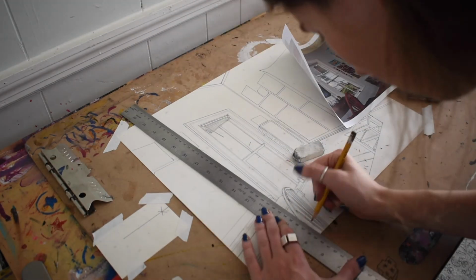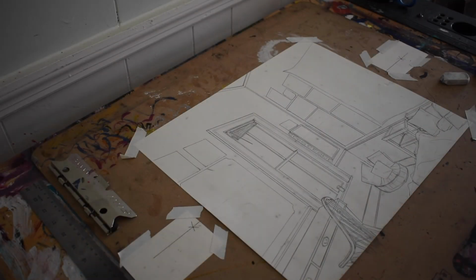So continue to draw all the rest of your objects in your room. We're going to go and add detail to everything next.